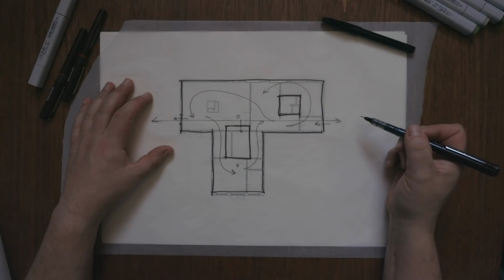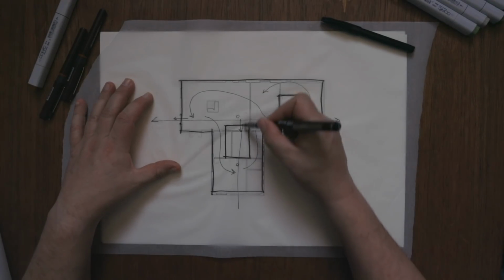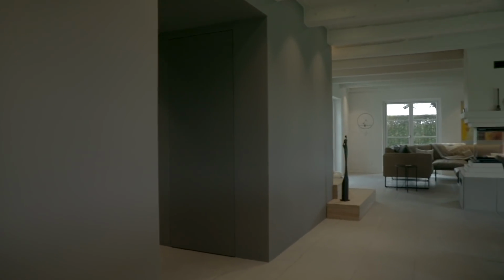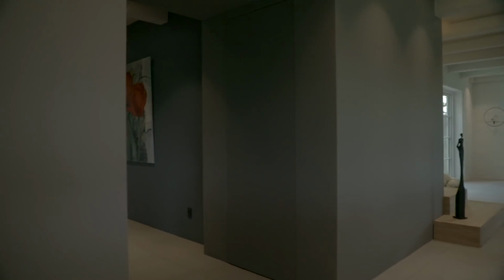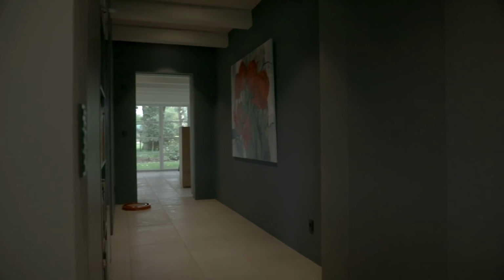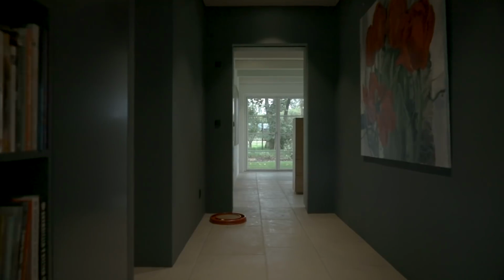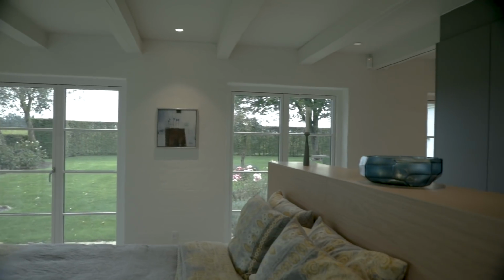Now there's another part of the house and I want that activated as well, so I laid in an axis here. That axis is completely perpendicular to the first one, so when you move along the first one you're going to get disrupted by the second one, easing you into a completely new direction and a completely new part of the house. That's very intentional.